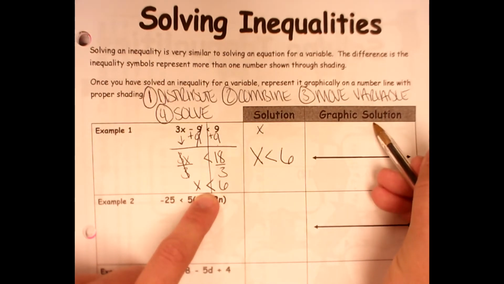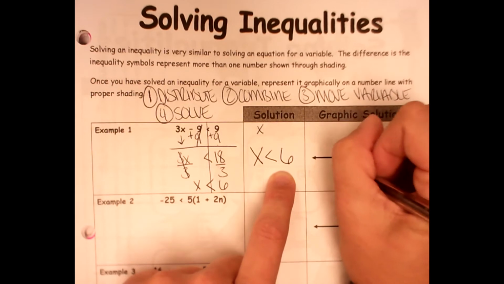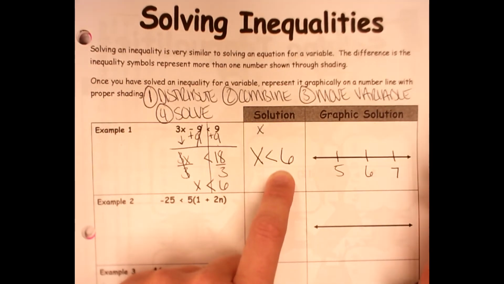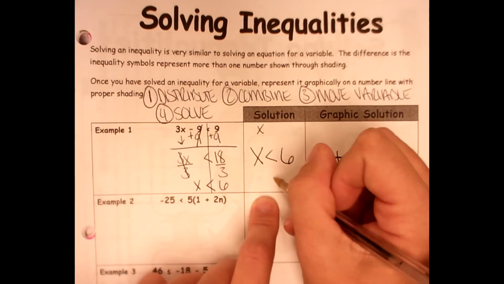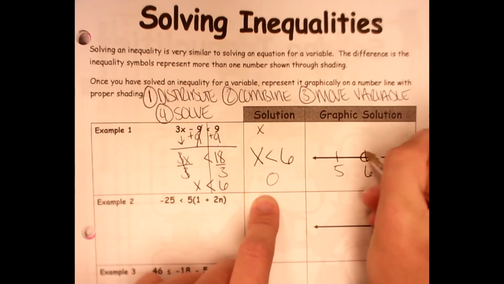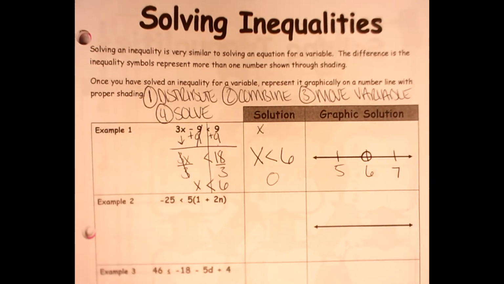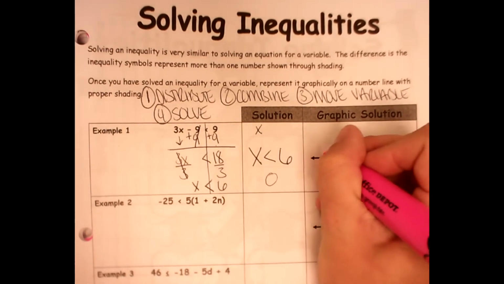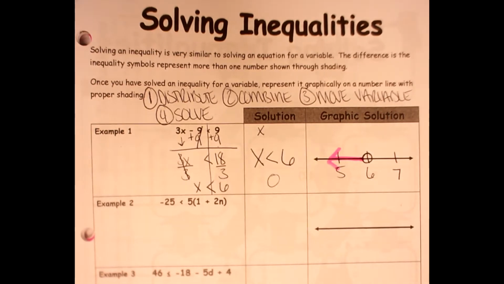So to graph the solution, you want 3 numbers, one bigger, one smaller. So we have 5, 6, 7. The symbol is less than, so it's an open circle. The open circle at 6. And x is less than 6, so then you'll draw your arrow to the left. We want all the numbers that are less than 6.